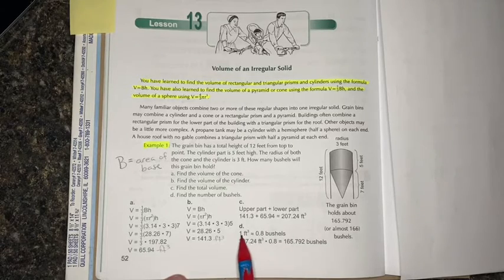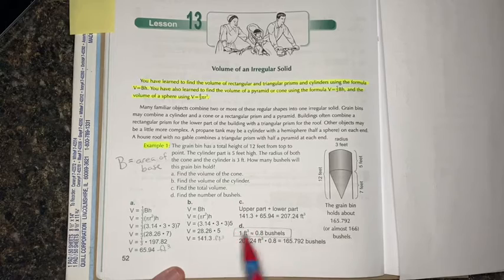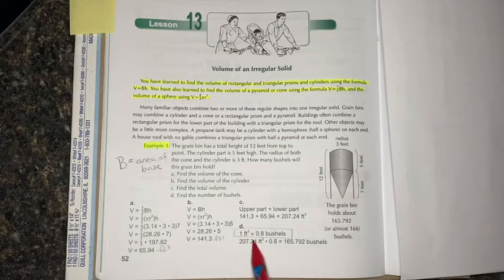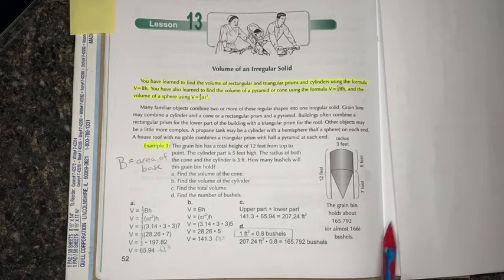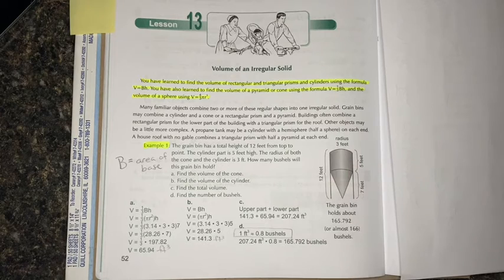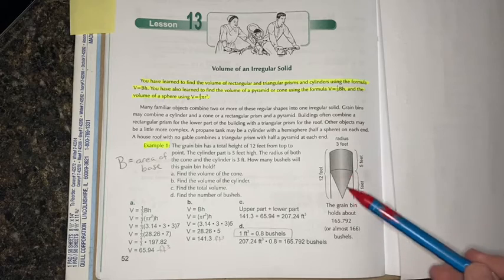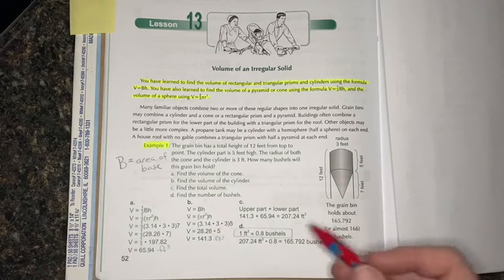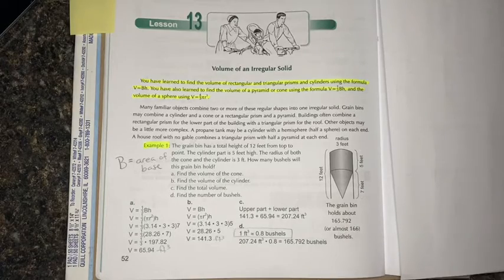Now, to find the number of bushels is just one extra step. If you look on your page 0, it should be there. If not, make note of it. That 1 cubic foot is equal to 0.8 bushels. So if we take our cubic feet, which we have 207.24 of them, and multiply them by 0.8, we would know that 165.729 bushels fit into here, or about 166 bushels will fit into this shape. We find the volume of this part, then we found the volume of this part, and we added them together to get our full volume. Then we just had to take one extra step to find the bushels for this problem.